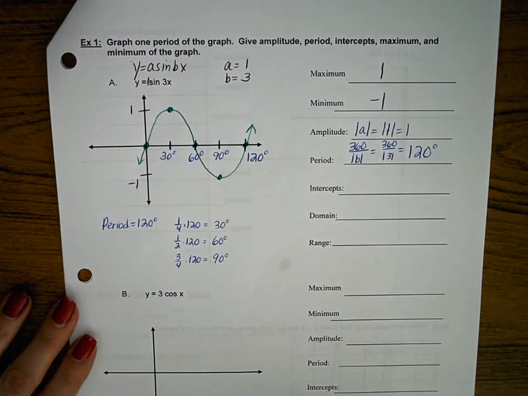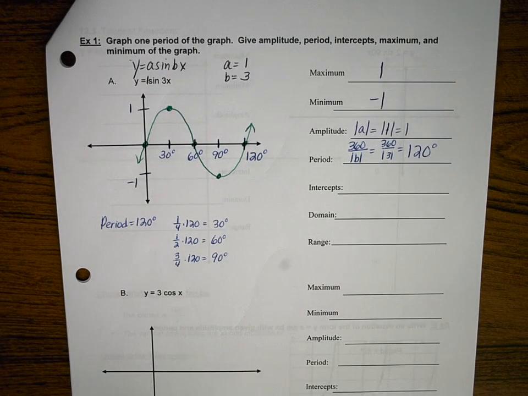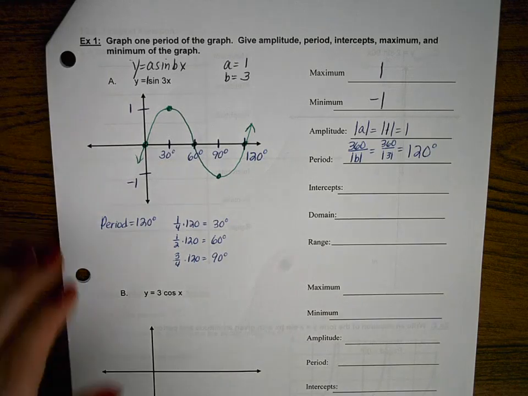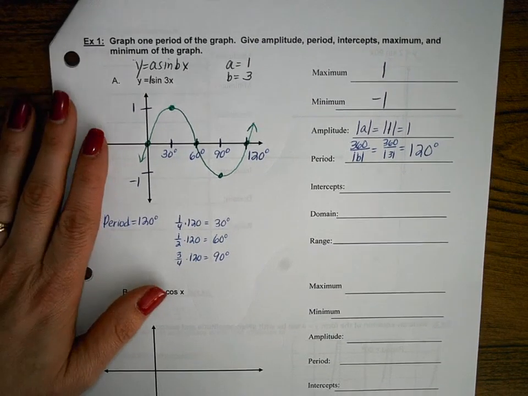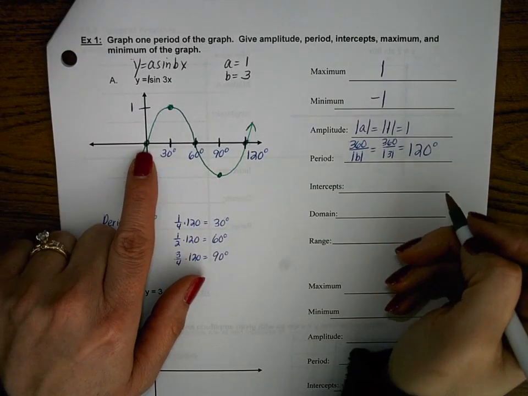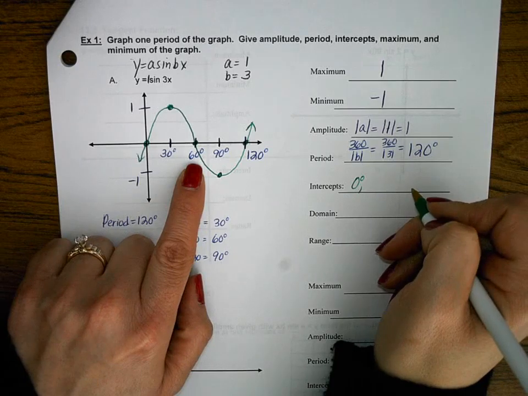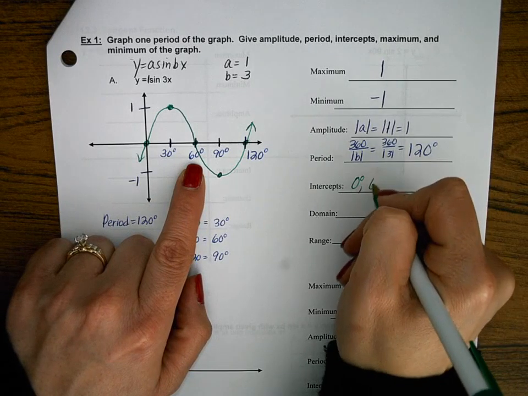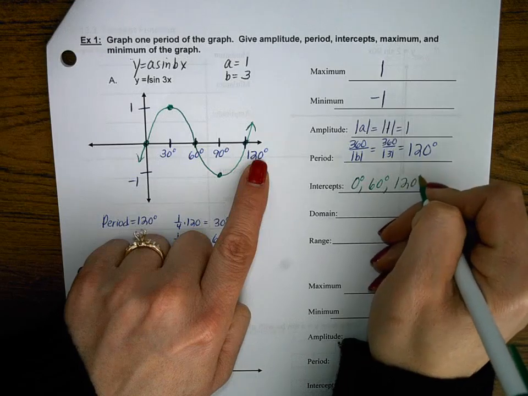That looks like that. Now, where are my intercepts? Where does this graph cross the x-axis? Don't forget, what's the first one? 0 degrees, then 60 degrees, then 120 degrees. All right, what about the domain?